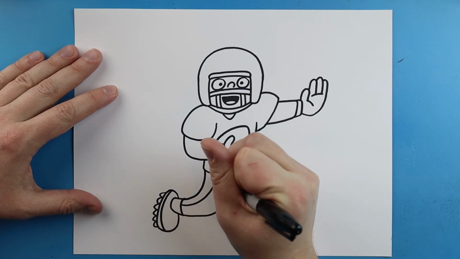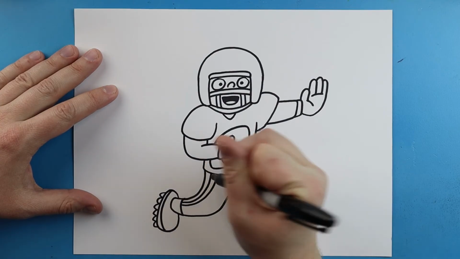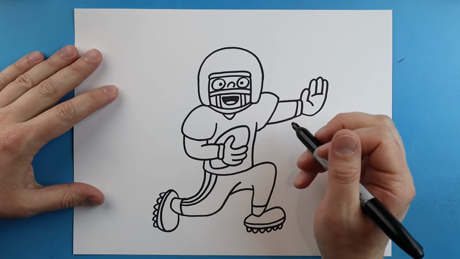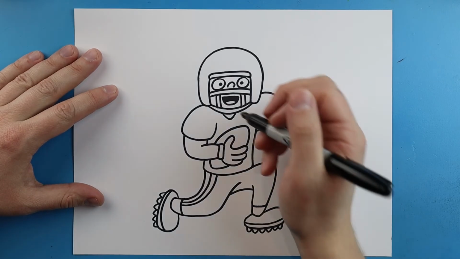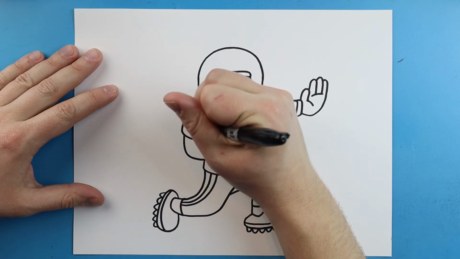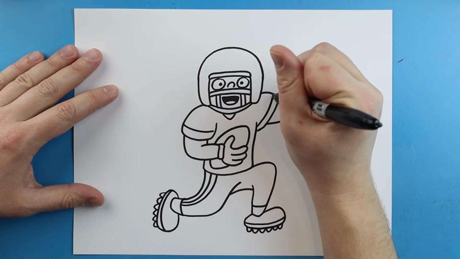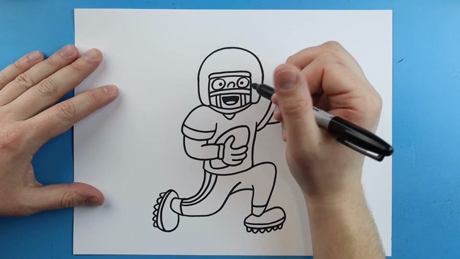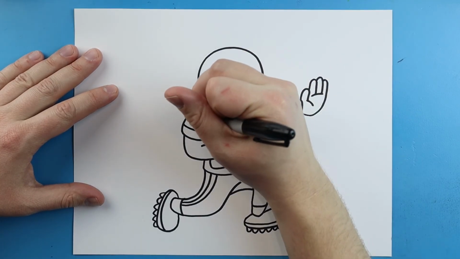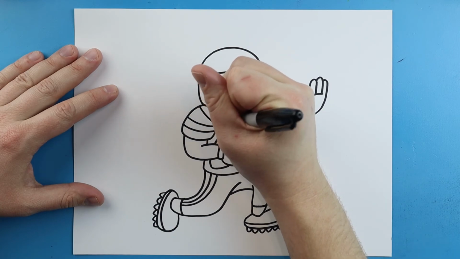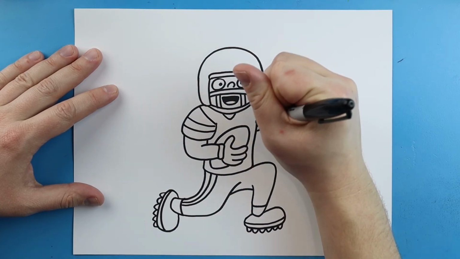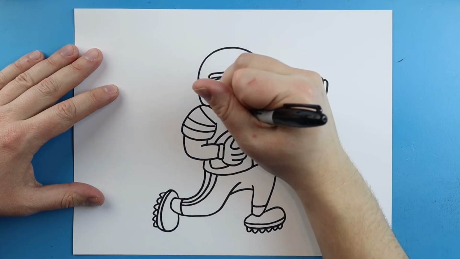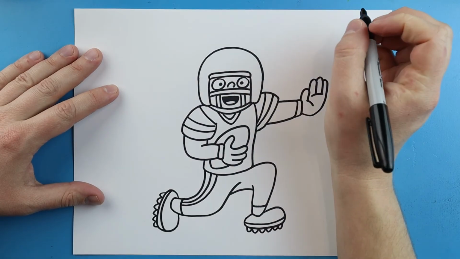I'm going to draw a line that comes up for the pants, and then another line right in the middle of it. Then I'm going to draw a line here, and a line up here. Then I'm going to make another line, and another one here, and we'll make two more that come up. Make a line that comes down and up.